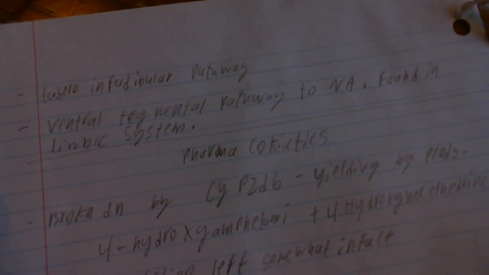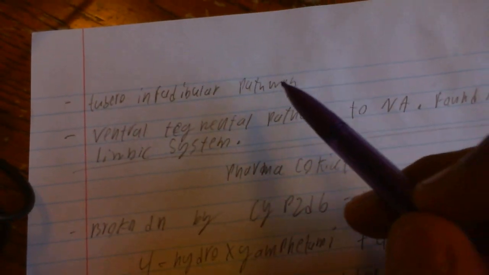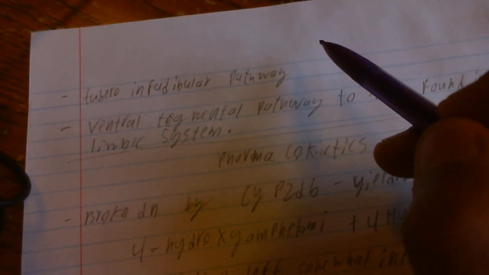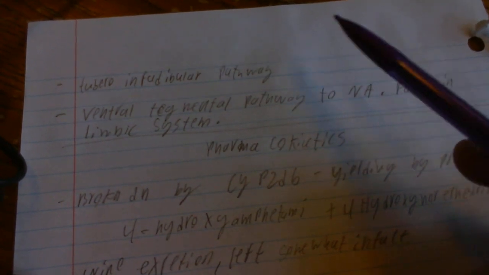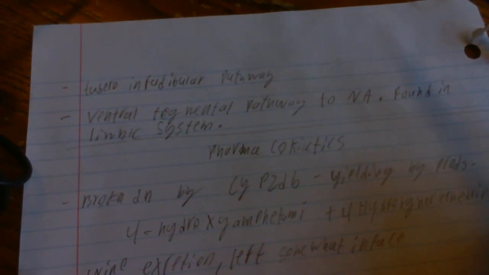Because the tuberoinfundibular pathway does produce both dopamine and prolactin, this hormone and this neurotransmitter are going to have an inverse relationship with each other. The higher prolactin is, the lower your dopamine is. This is actually why we typically see fathers who have pregnant wives have a decrease in motivation and overall drive, because their prolactin is going to be greater.